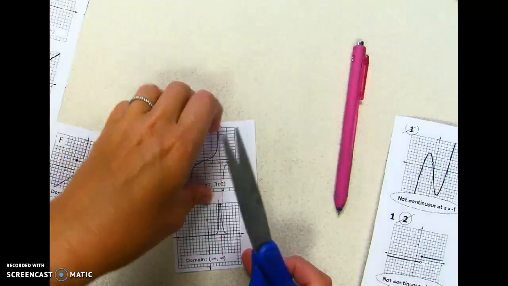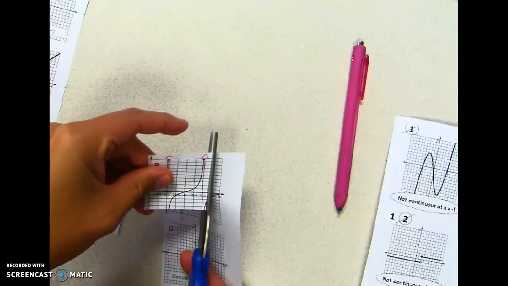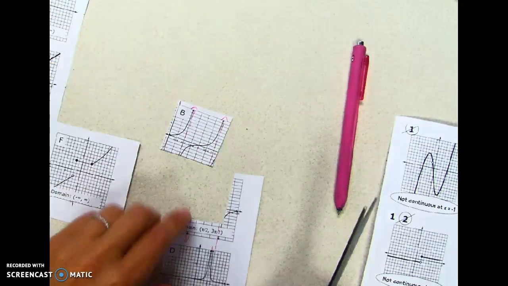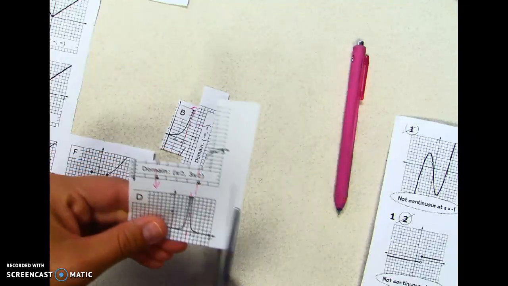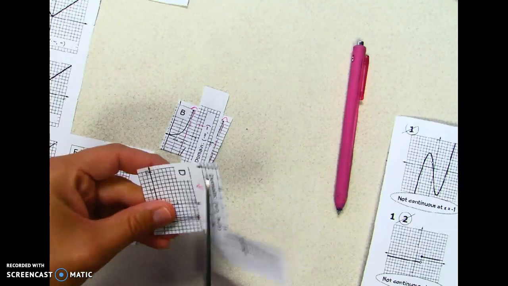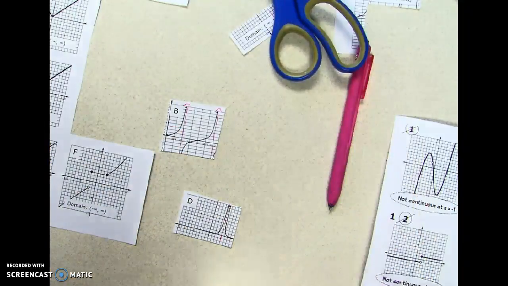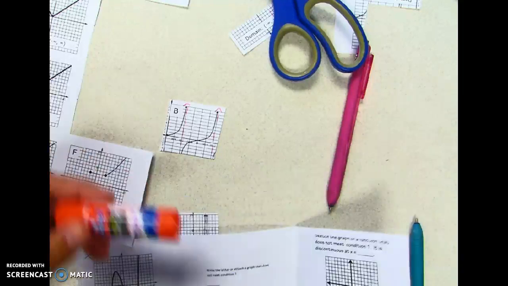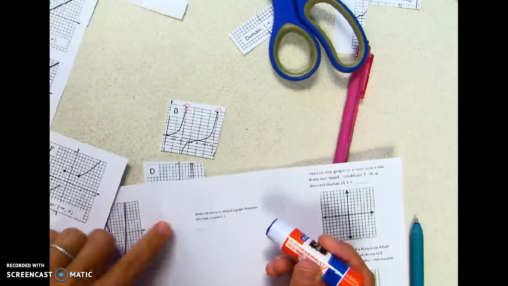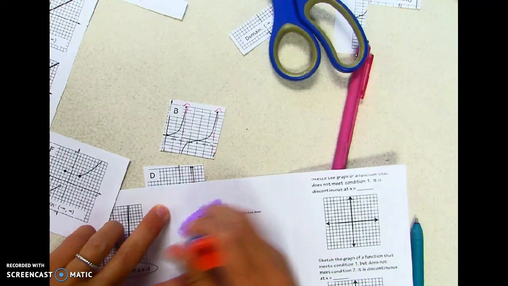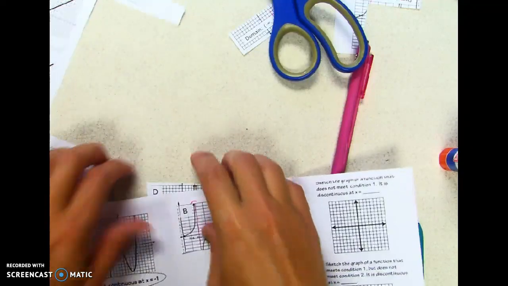So we're going to cut these out, and to make them fit, I'm going to kind of trim them. Do you see how it says domain? We don't really need that. Do you see how I just trimmed that? We just want to show where it doesn't exist. So B and D, get my handy glue stick, are going to go right here. Write the letter or attach the graph that does not meet condition 1. Okay, glue, glue. Here we go, B and D.